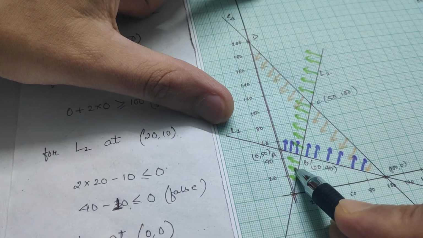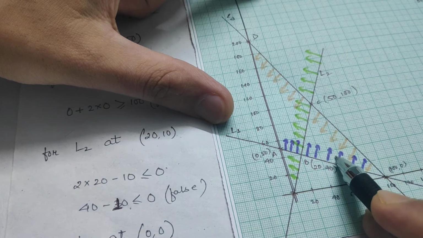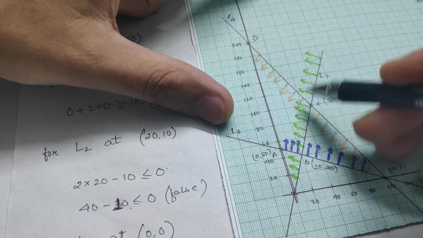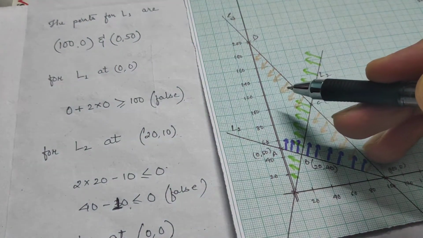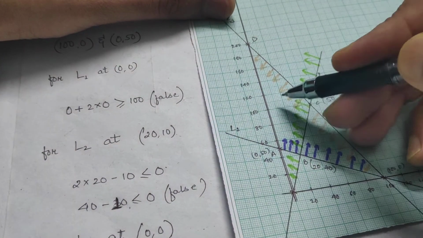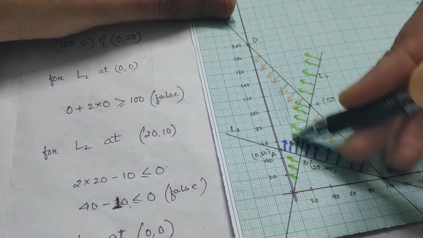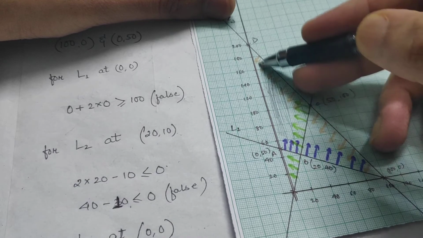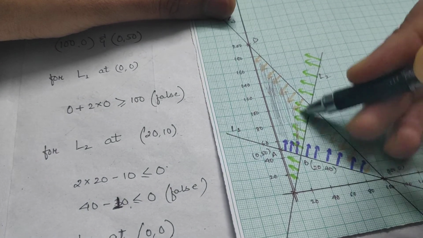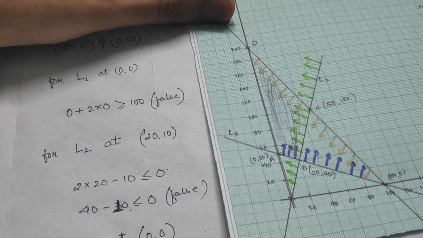Here you see only green is lying, here you see only two colors are lying, here you see only one color is lying, but here you see all the three colors are lying. So this will be my feasible region. You can shade it with pencil. This will be my feasible region.